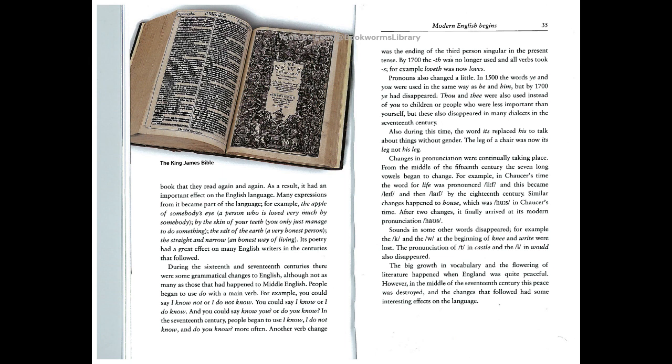During the 16th and 17th centuries, there were some grammatical changes to English, although not as many as those that had happened to Middle English. People began to use do with a main verb. For example, you could say, I know not, or I do not know. You could say, I know, or I do know. And you could say, know you, or do you know? In the 17th century, people began to use I know, I do not know, and do you know more often.